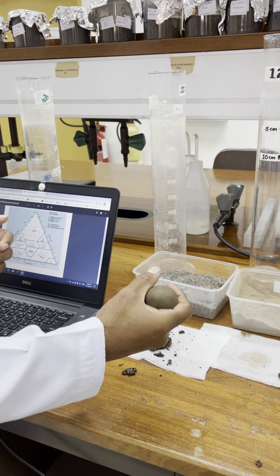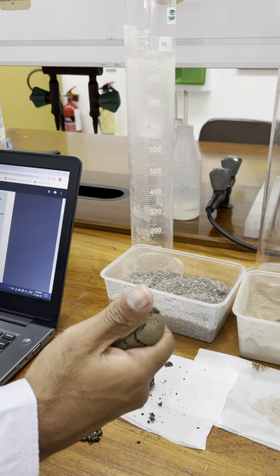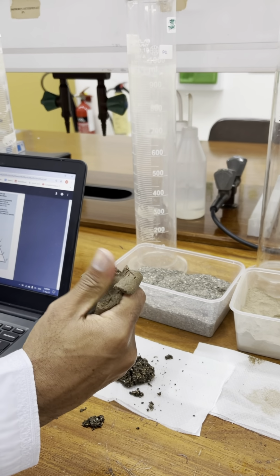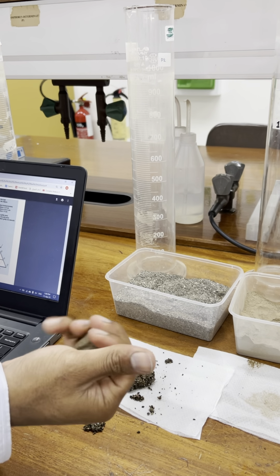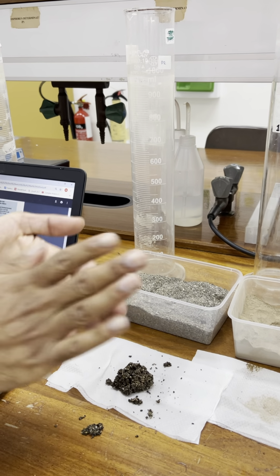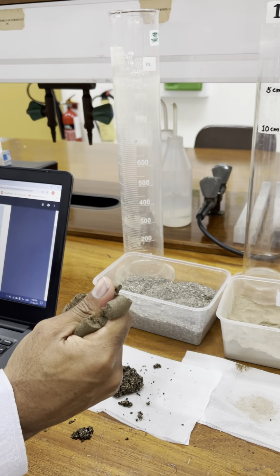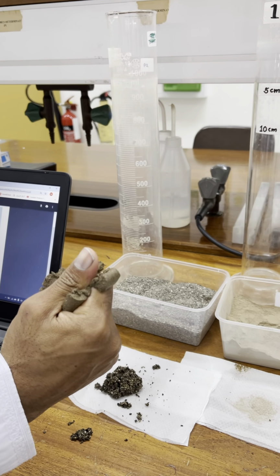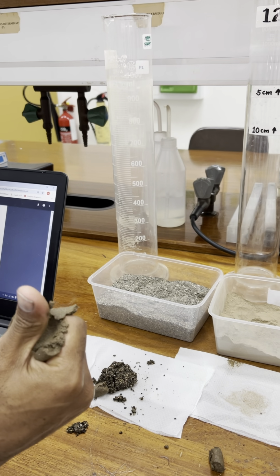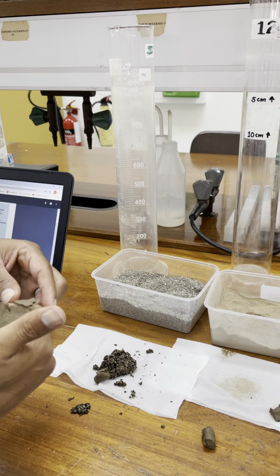This is your ball, and then you put it here, and then you press. Try again. You just press until it breaks. And then you measure the length of this ribbon.